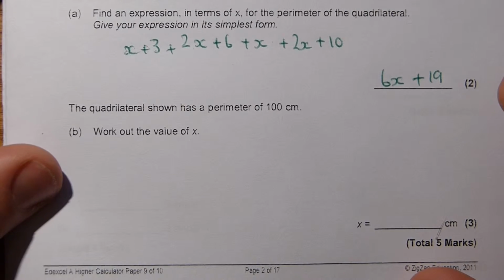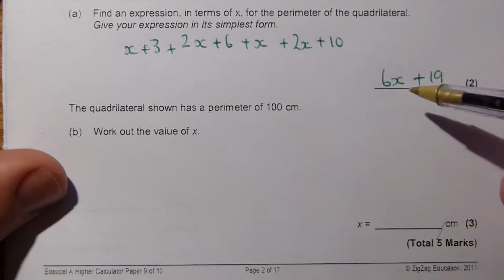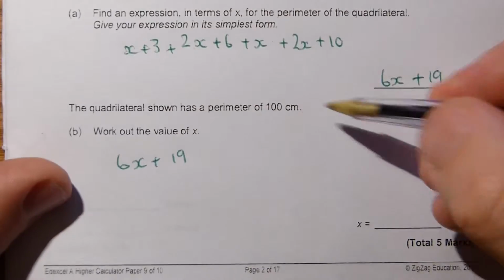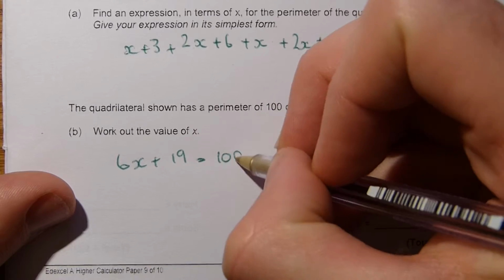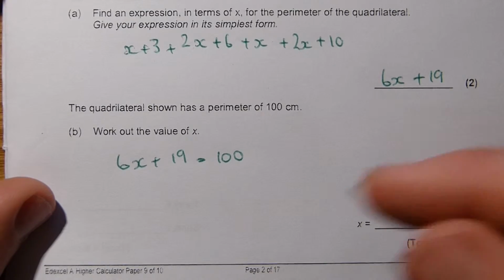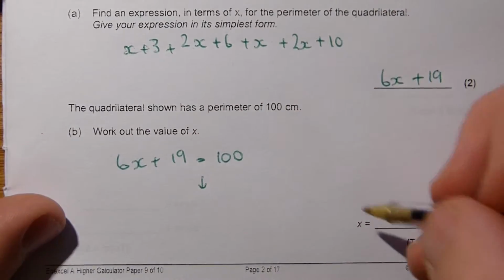The quadrilateral shown has a perimeter of 100 centimetres, work out the value of x. Okay, so luckily enough we've just worked out something to do with the perimeter, that's 6x plus 19, and the information they've given us in the question has told us that this is equal to 100. Okay, look familiar? This is a solving equations question.